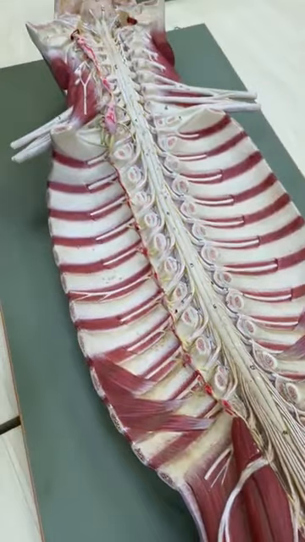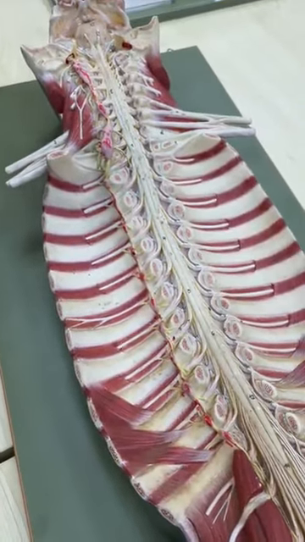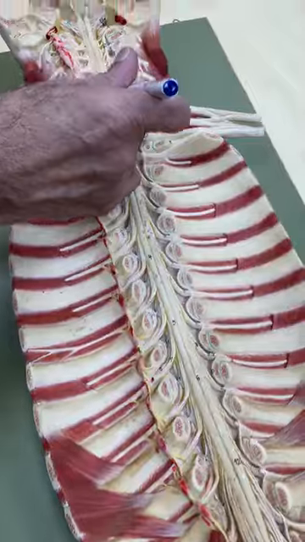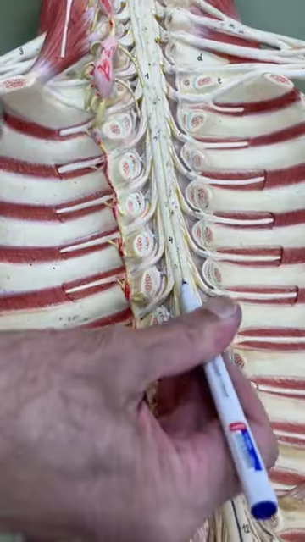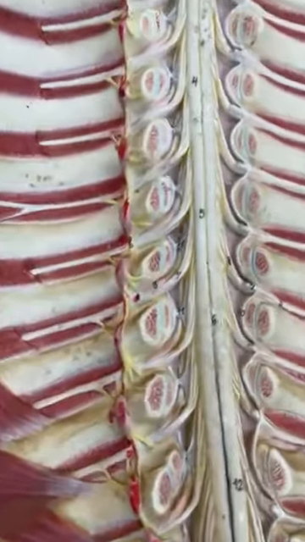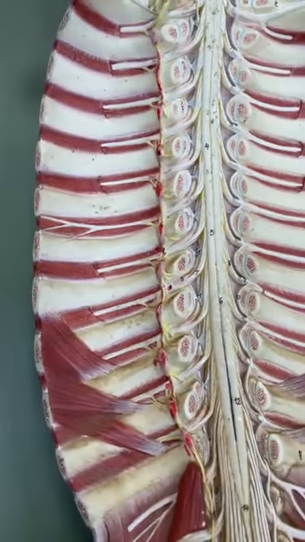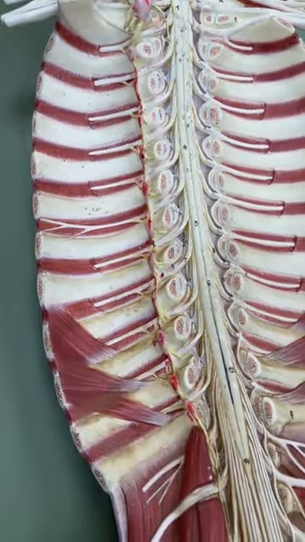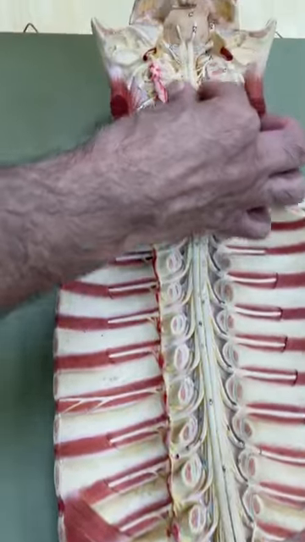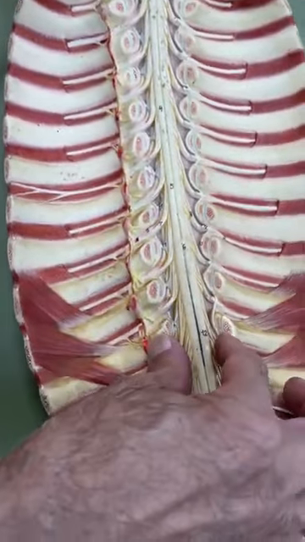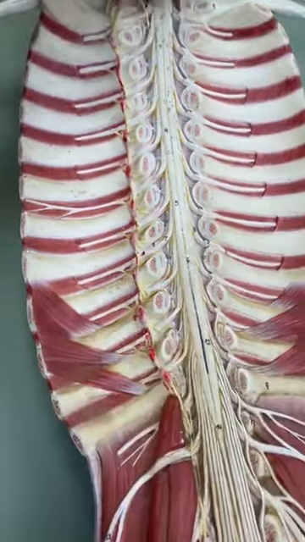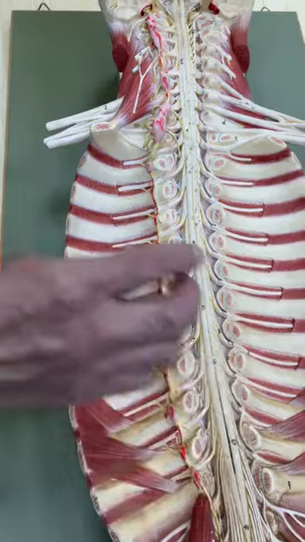I told you in the front we have a fissure. So see here is a fissure. All this is a fissure. You can see very clearly. And this is the location of the anterior spinal artery. Okay. Here you will find some cervical dilatation. Here you will feel some lumbar dilatation. The other part is almost straight.